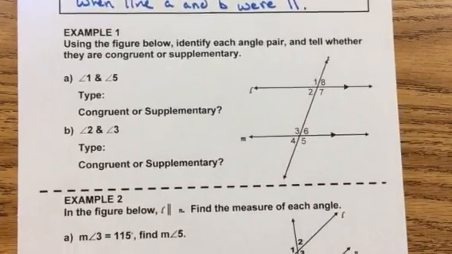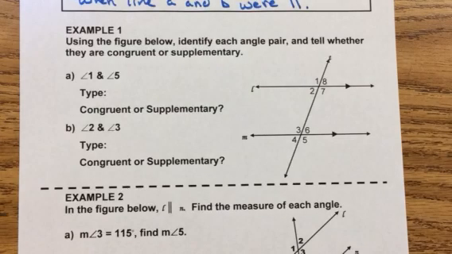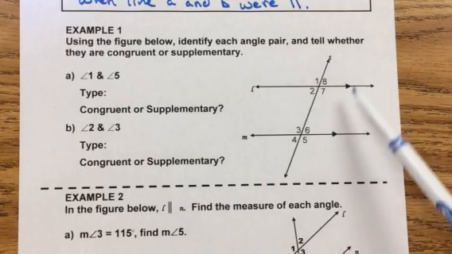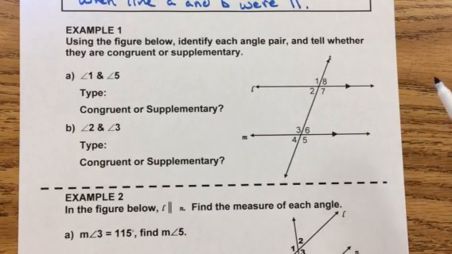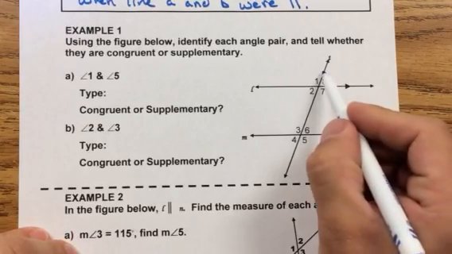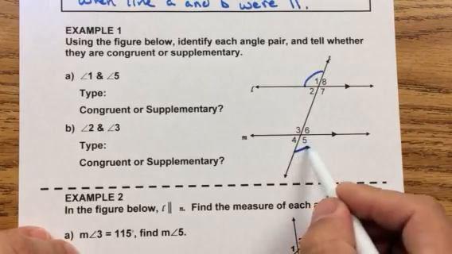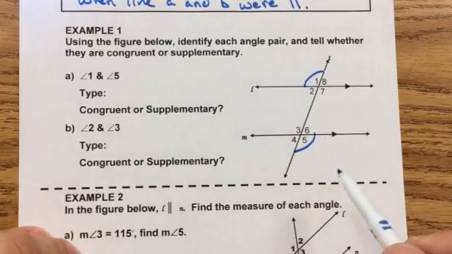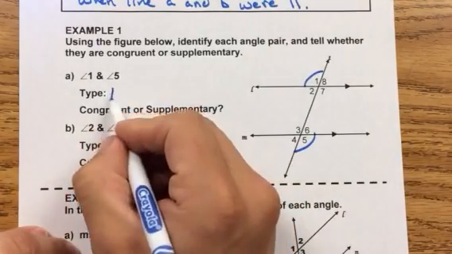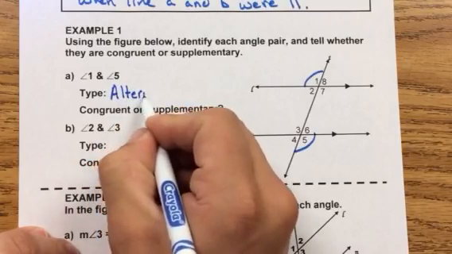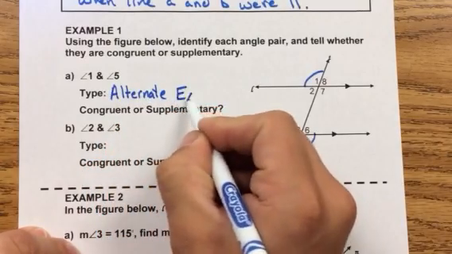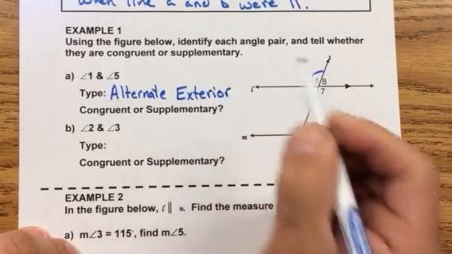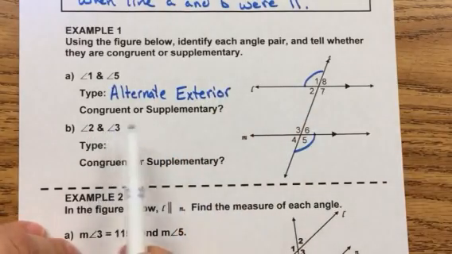So let's look down at example 1. Using the figure below, identify each angle pair and tell whether they are congruent or supplementary. So the very first thing I see is a set of parallel lines. Very important that we know that they are parallel. So angle 1 would be here. Angle 5 would be here. They are on alternate sides of my transversal, and they're both on the exterior, so we're going to say that they are alternate exterior angles. Okay, and the question is, are they congruent or are they supplementary?